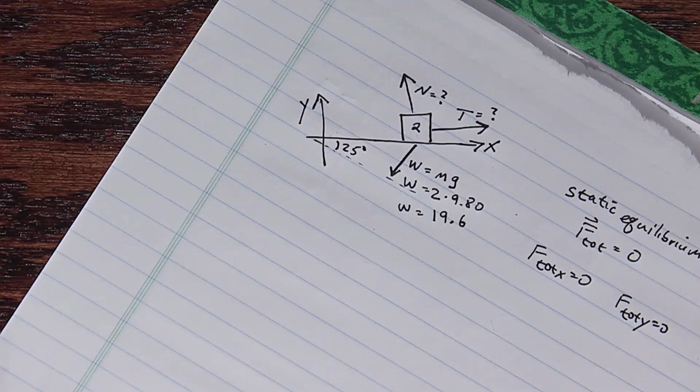The reason I've done that is that now two of my forces are completely in the direction of my axes. Tension is completely in the x direction, normal force is completely in the y direction, so I don't have to break them down into triangles.